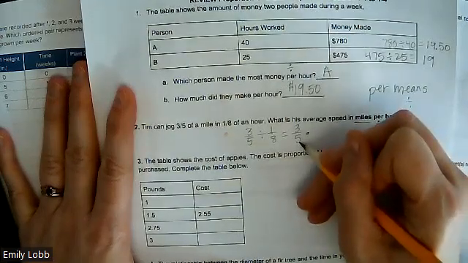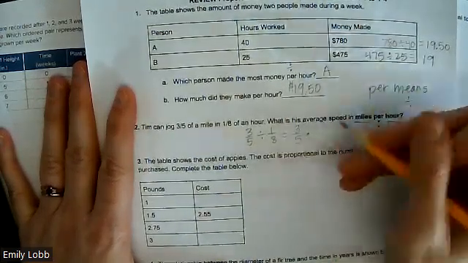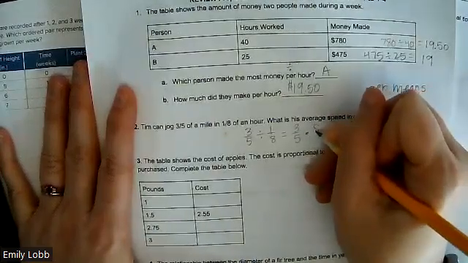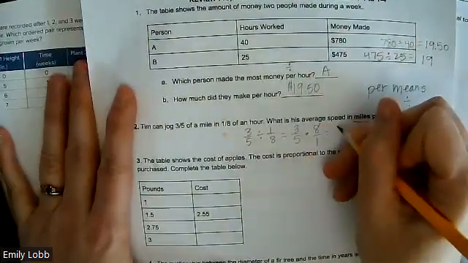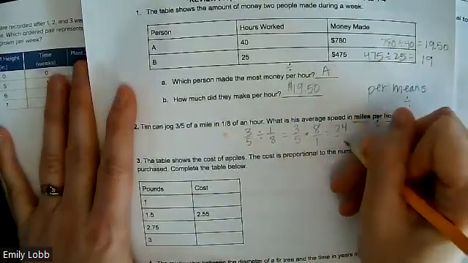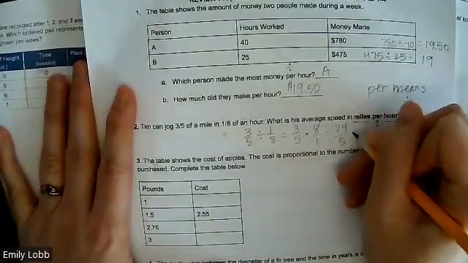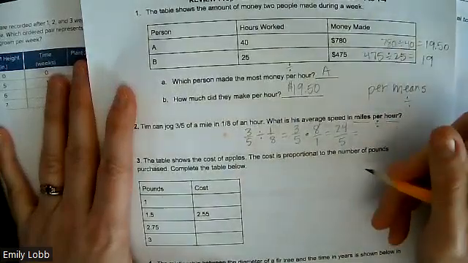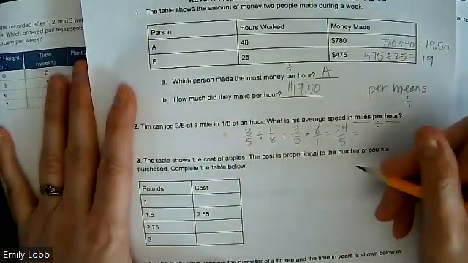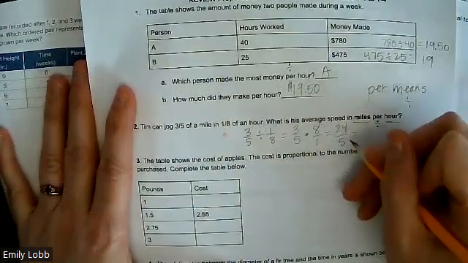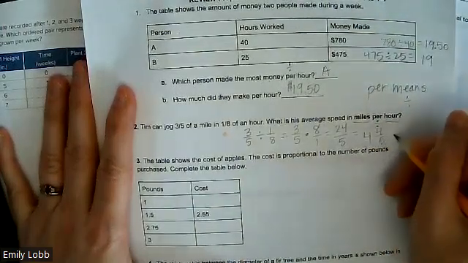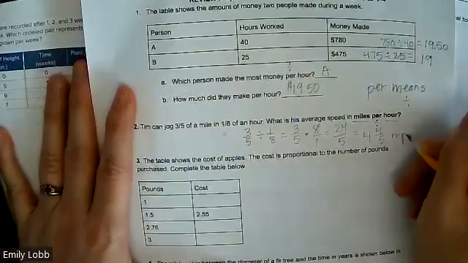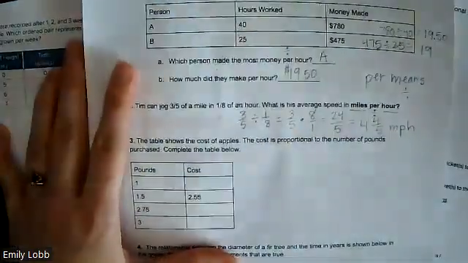We're keeping the first, changing to multiplication, and flipping the second. So we have 24 over 5, which is 4 4/5 miles per hour.